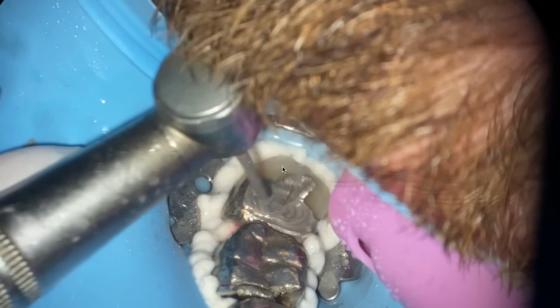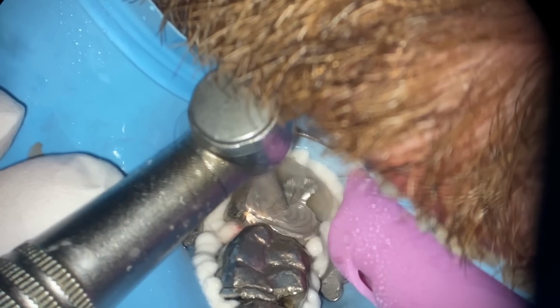I'm going to take this out of occlusion. I'm only reducing it by 1 millimeter. So the shorter it is, the easier it is most of the time. Taking it out of occlusion not only potentially decreases postoperative sensitivity, but it also makes it a shorter distance to get into the orifice and to the apical portion.